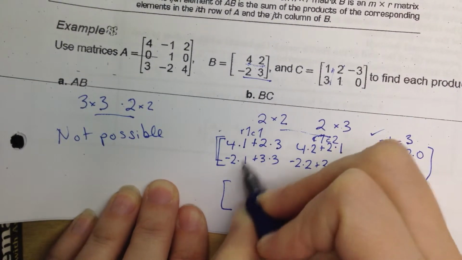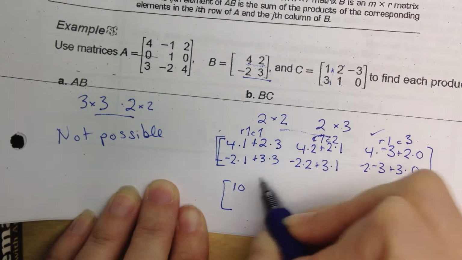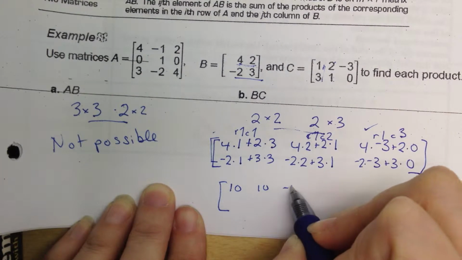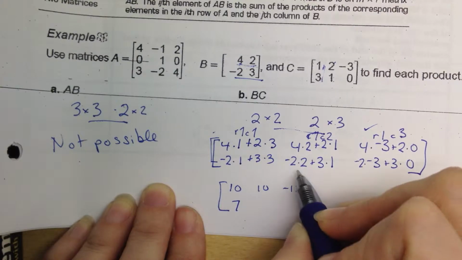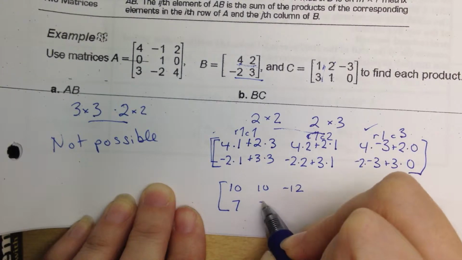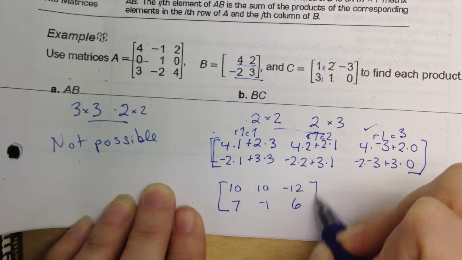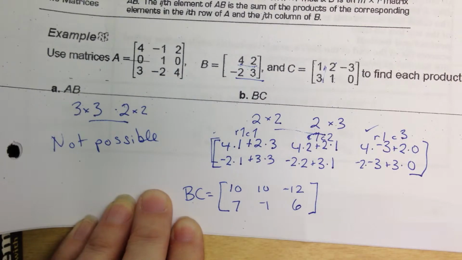Finally put it all together. 4 plus 6 is 10. 8 plus 2 is 10. Negative 12 plus 0 is negative 12. Negative 2 plus 9 is 7. Negative 4 plus 3 is negative 1. 6 plus 0 is 6. And there you have it. This is B times C.